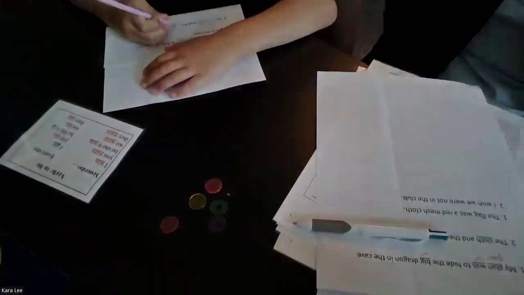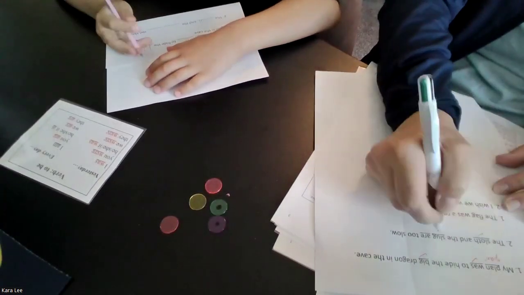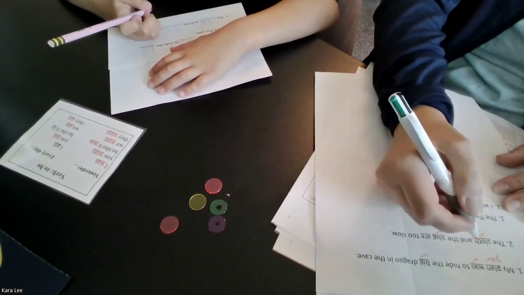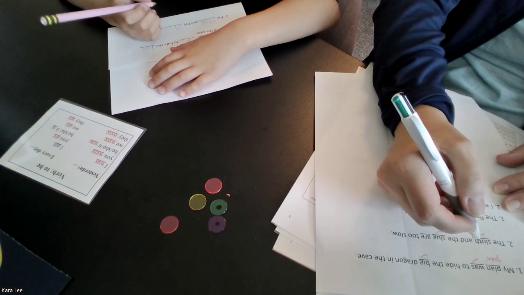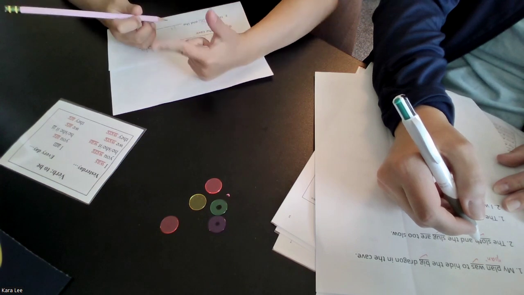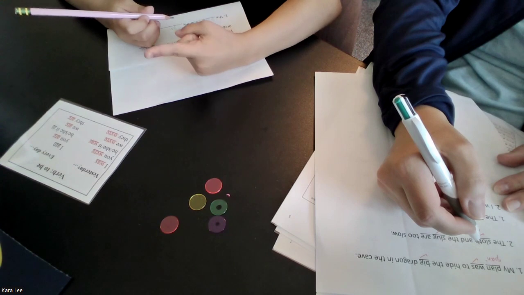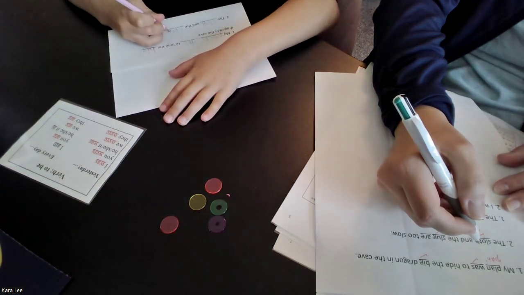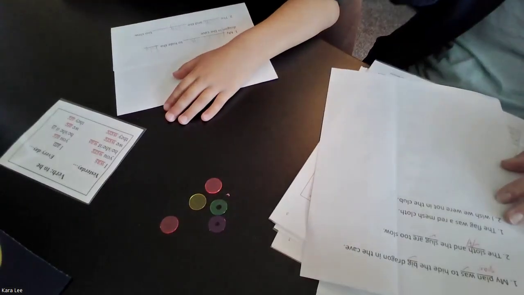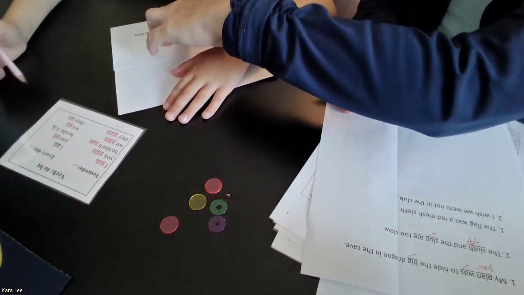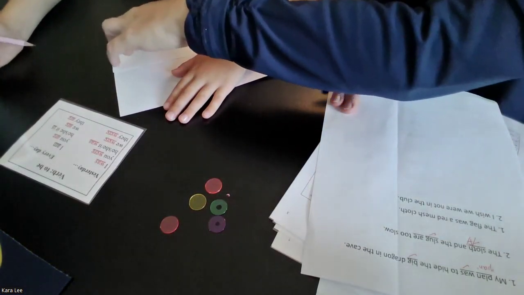Anchor your paper. S. L. Next letter. S, L, U. G. Nice job. I like how you were going back to the sounds. Excellent. The sloth and the, what was that word? Slug. Slug were too slow.